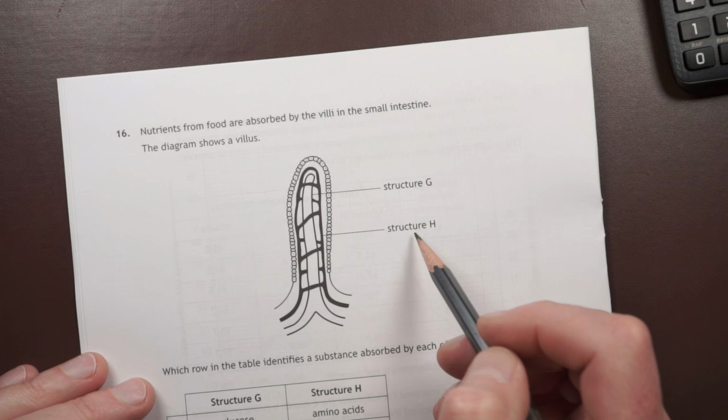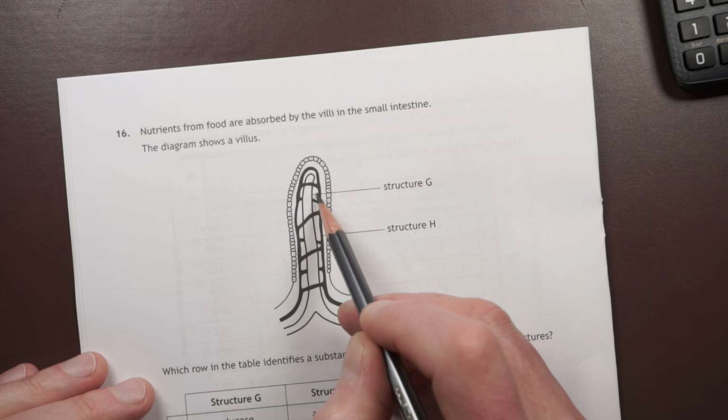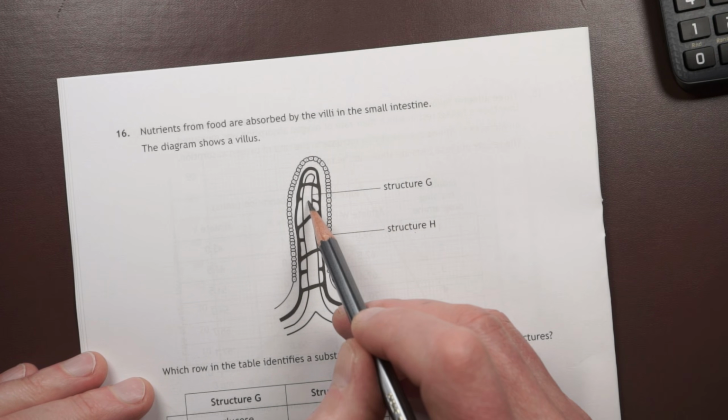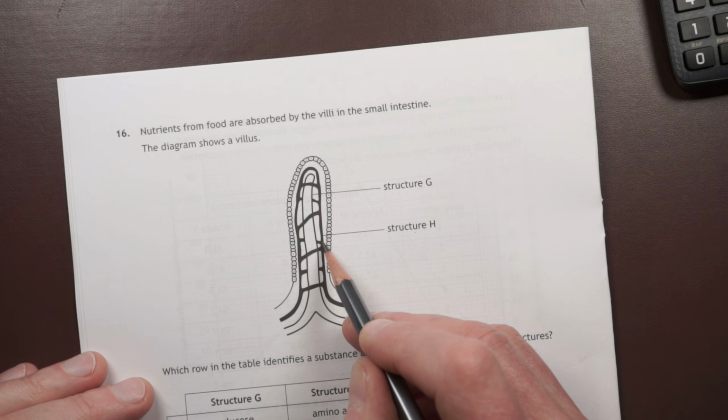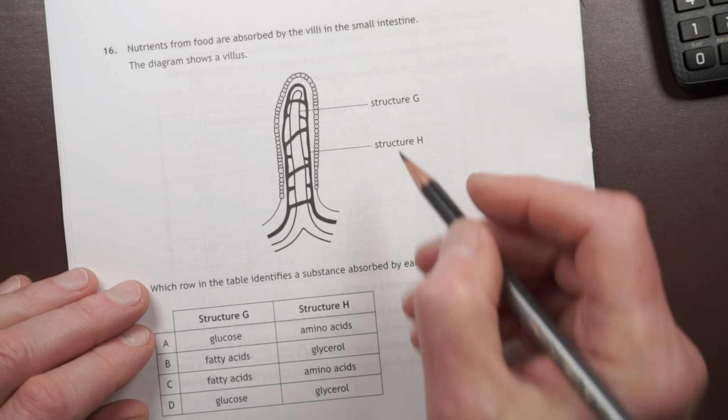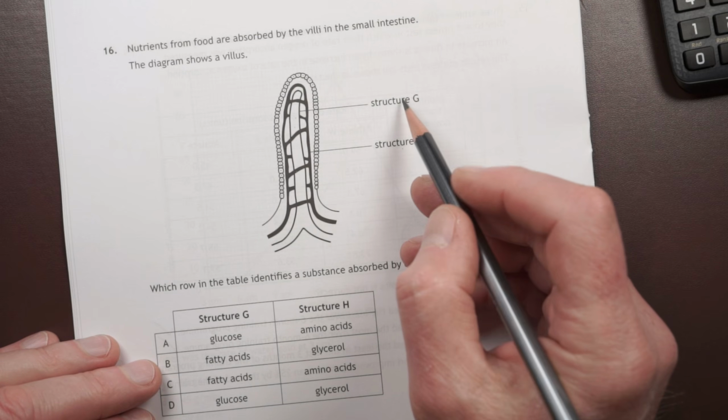And we've got structure G and structure H. Let's just make sure, look at those lines, they're very narrow. Structure G is pointing at this thing in the middle, which is the lacteal, and structure H is pointing at the blood vessels. Okay, so H is blood vessel, and G is lacteal.